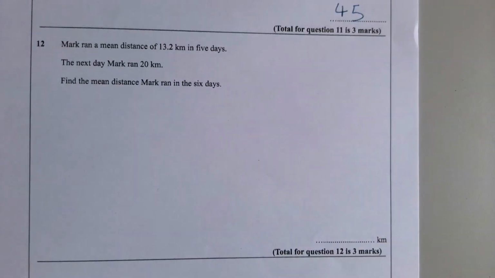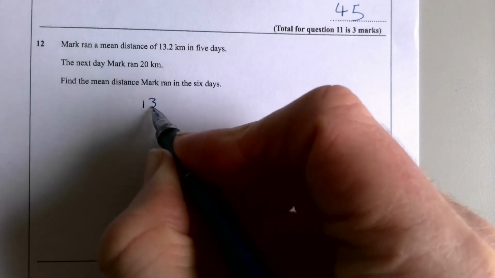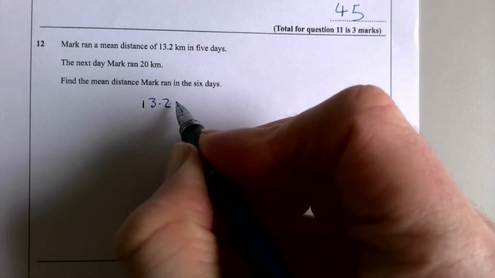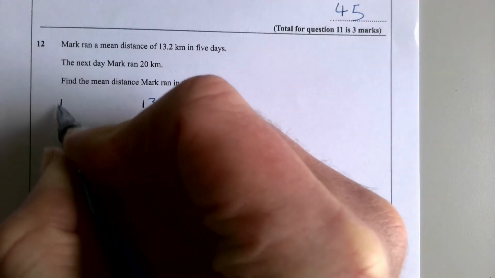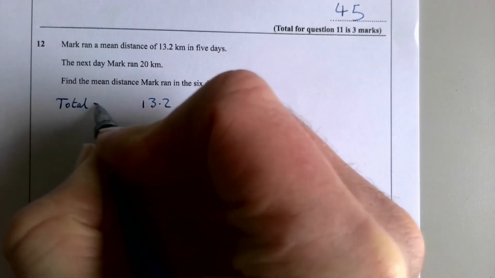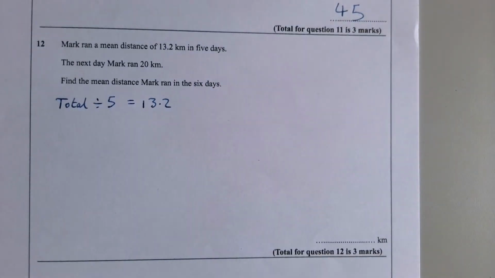So he's run 13.2 kilometers in 5 days. So what we're saying is his total distance that he's run divided by 5 is equal to 13.2.